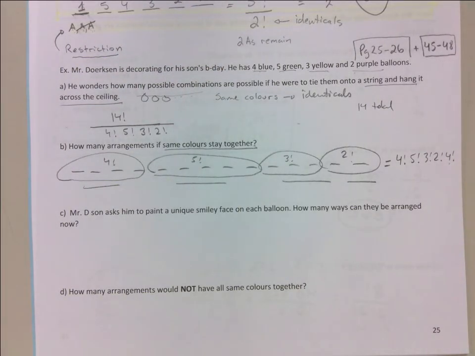What's missing? What's missing? Don't we still have identicals? We don't want to count that.